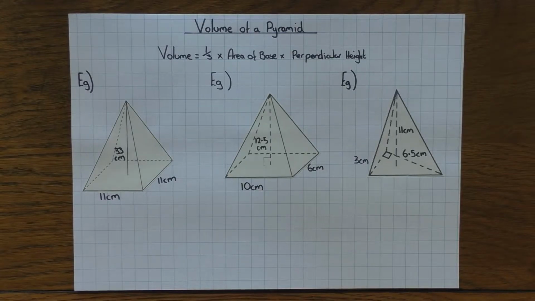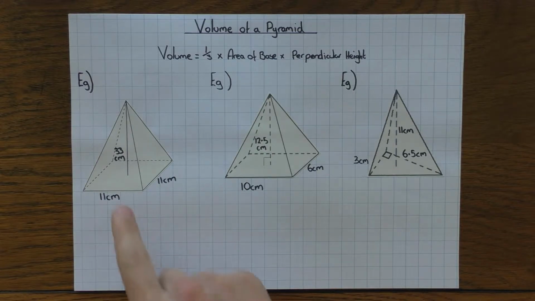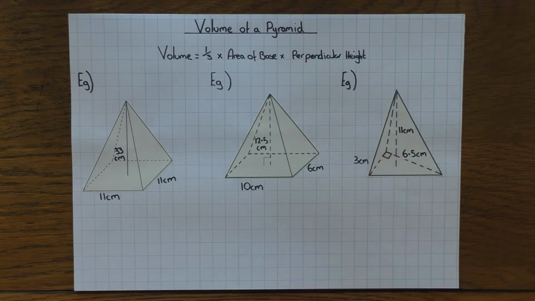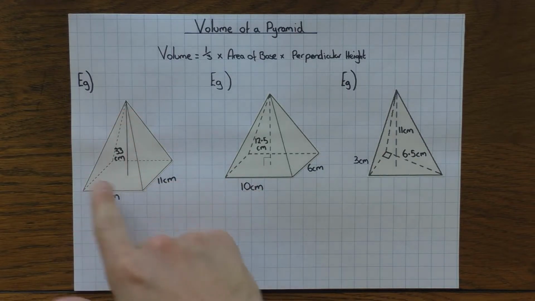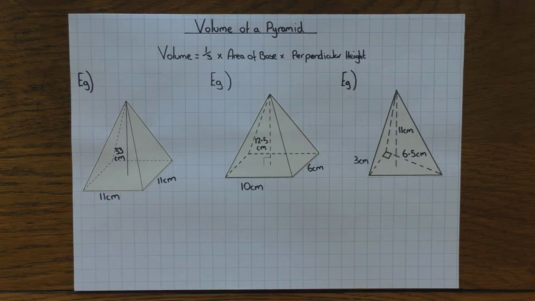Hi guys, in this video we're going to have a look at the volume of a pyramid. So we've got different types of pyramid that we're going to have a look at. We've got the square base pyramid, rectangular base pyramid and a triangular base pyramid. I did try and draw these myself and it was carnage, so I've just printed off these diagrams here to make it a little bit easier to see what's going on.